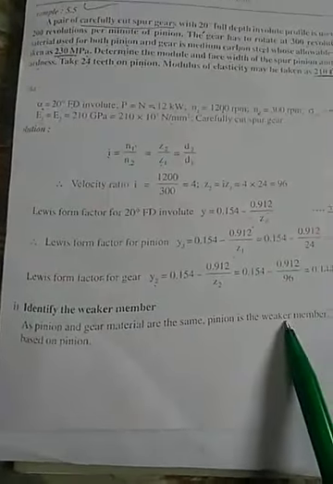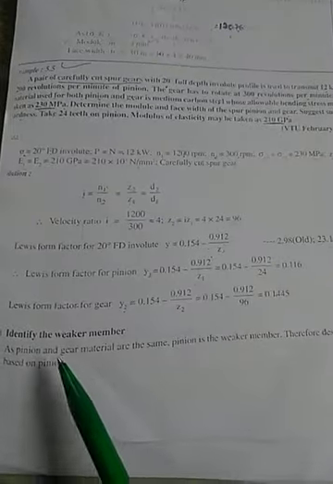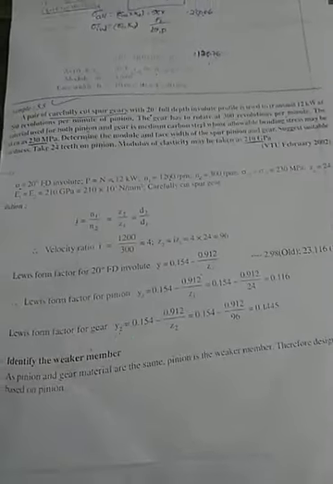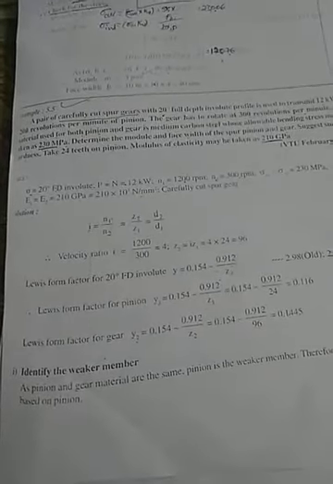This sentence you have to write in the first step, that is identify the weaker member. Based on this weaker member only you are going to design. If you make any mistake here, then the remaining complete solution will give a wrong answer. So after finding the weaker member, the next steps remain the same procedure up to the module.